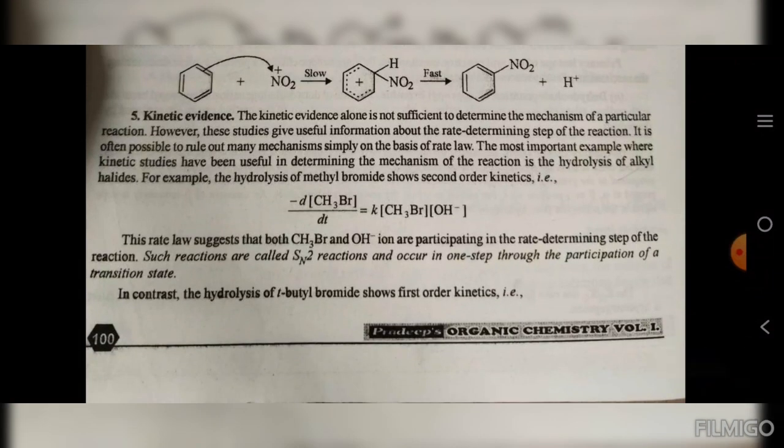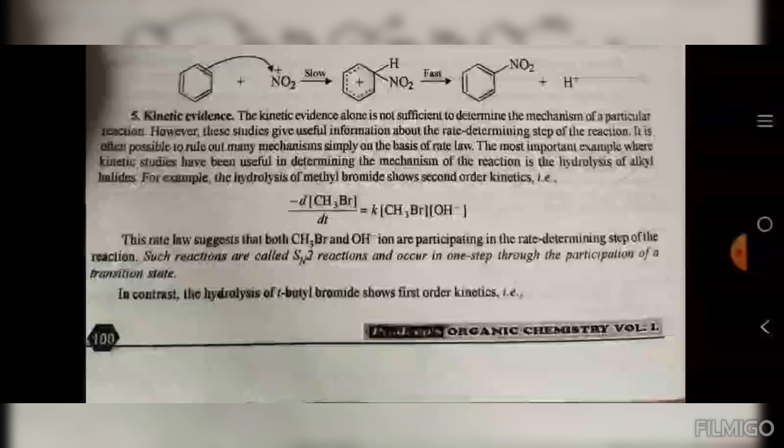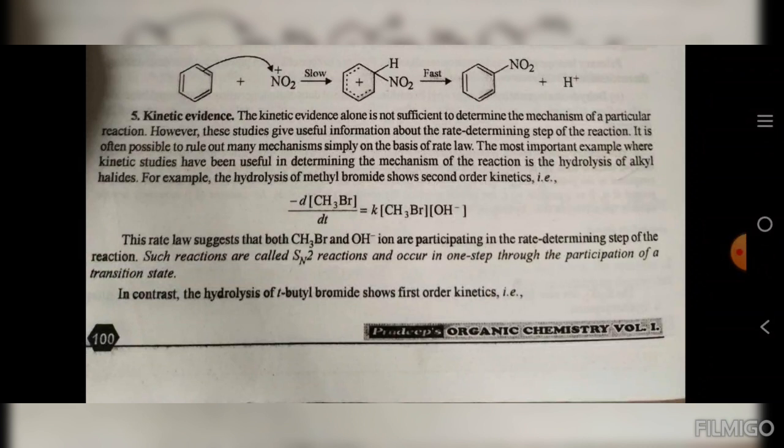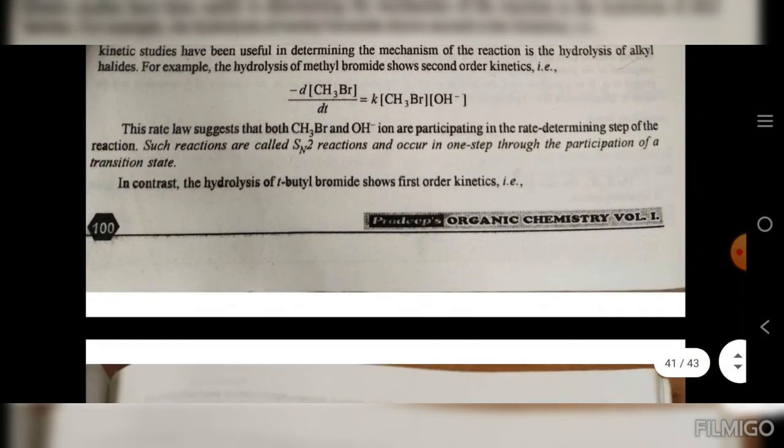Kinetic evidence. The kinetic evidence alone is not sufficient to determine the mechanism of a particular reaction. However, these studies give useful information about the rate determining step of the reaction. It is often possible to rule out many mechanisms simply on the basis of rate law. The most important example where kinetic studies have been useful in determining the mechanism of a reaction is the hydrolysis of alkyl halides. For example, the hydrolysis of methyl bromide shows second order kinetics.